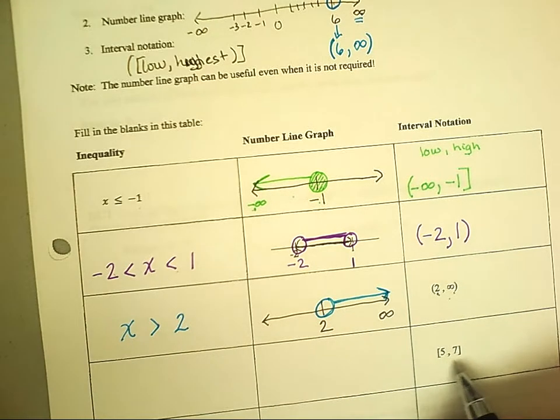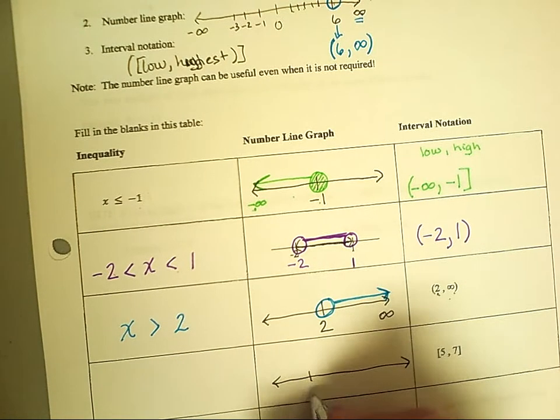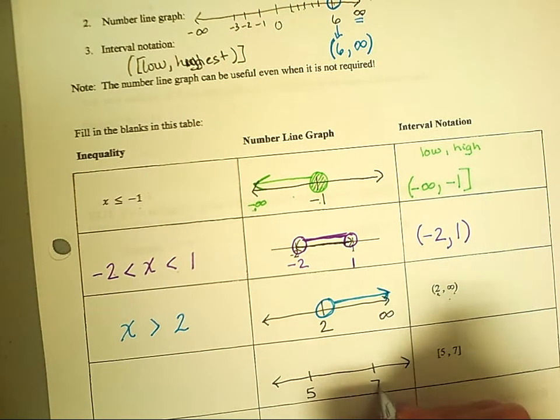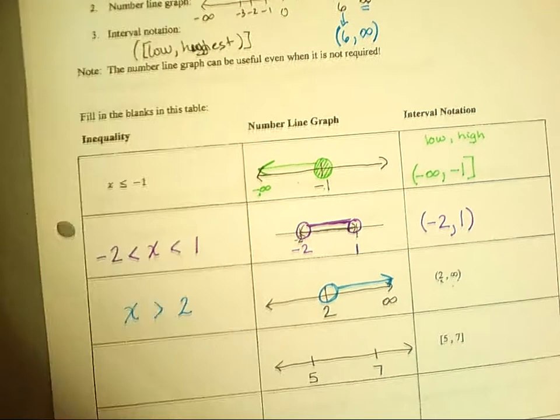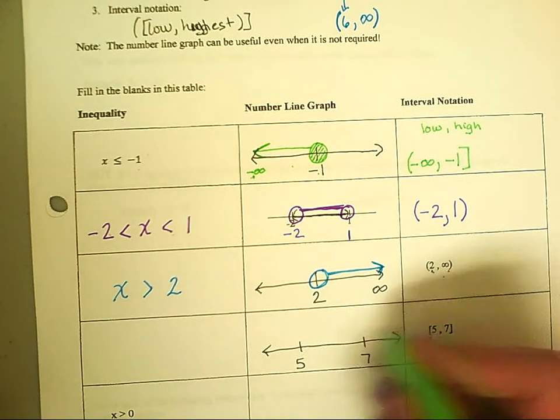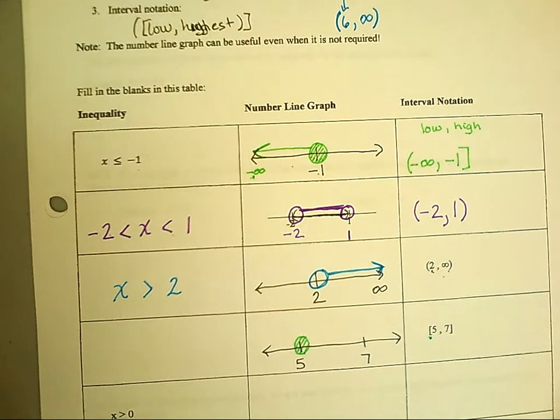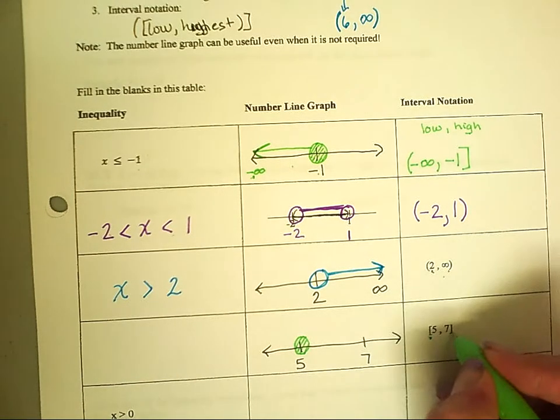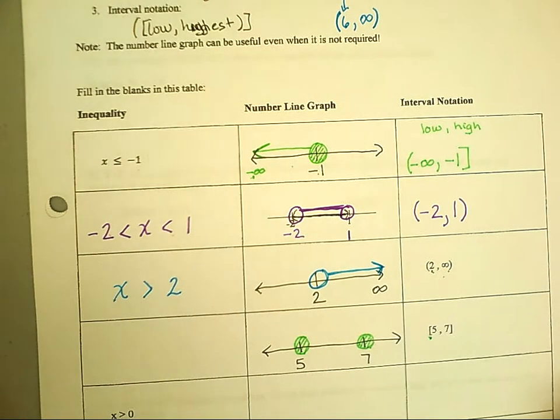Now here's an interval from 5 to 7, and these have brackets. So now on the number line, I have 2 points of reference, both 5 and 7. The brackets here indicate that 5 is included. So as opposed to an open circle, I put a closed circle. And this bracket also indicates that 7 is included.